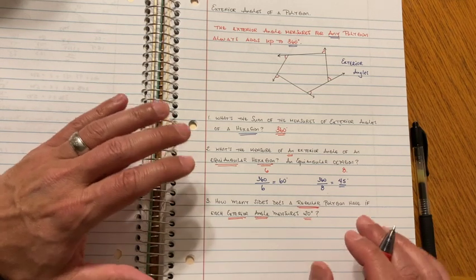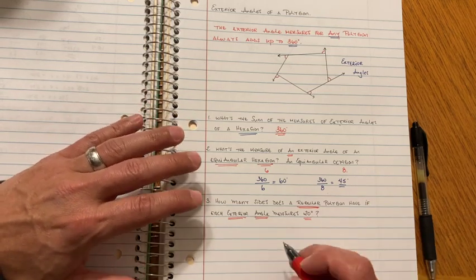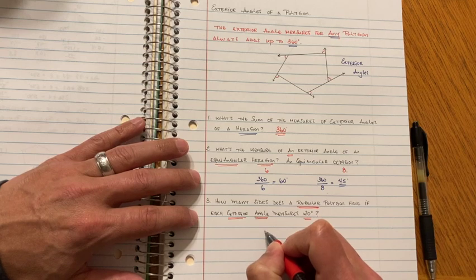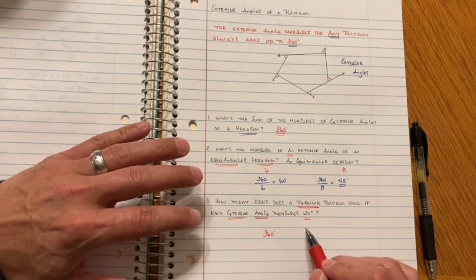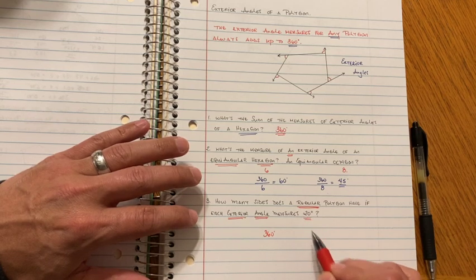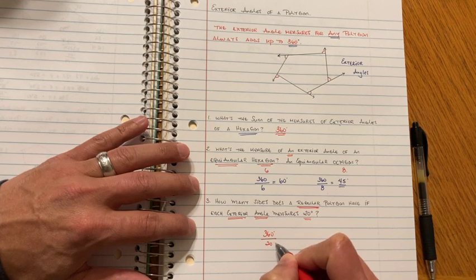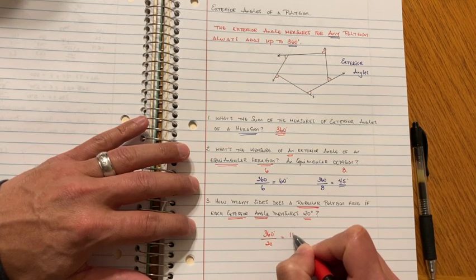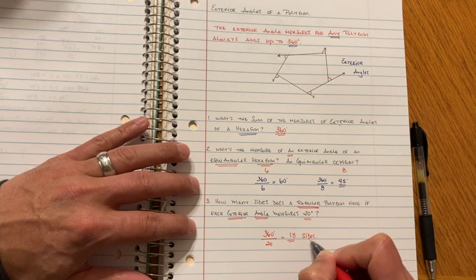Okay, remember all the sides are the same, all the angles are the same, the outside, okay? So I know the exterior angles add up to 360 degrees, and each angle is going to be 20 degrees. So I divided 360 by 20, and that's going to give me 18. So that's going to give me 18 sides.